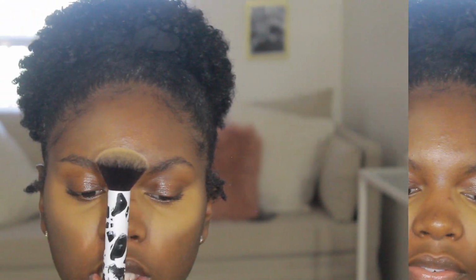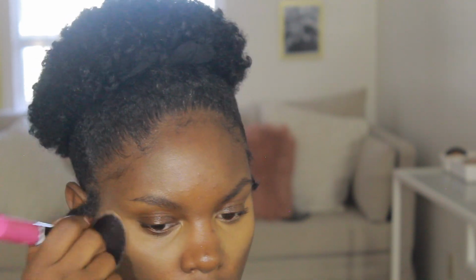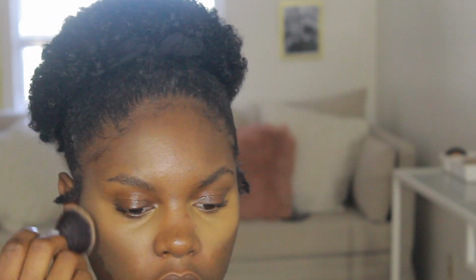So again, we have this contrast where this end of my face is lifted and then this end is droopy, even though we have the highlight there. So I'm going to further blend the highlight into the contour. And I'm only concentrating this dabbing motion on the outer ends of where the highlight area is. And I'm not doing circular motions because I don't want these two to mix together. Like I said, we're avoiding that. We just want the line to be seamless between the two.